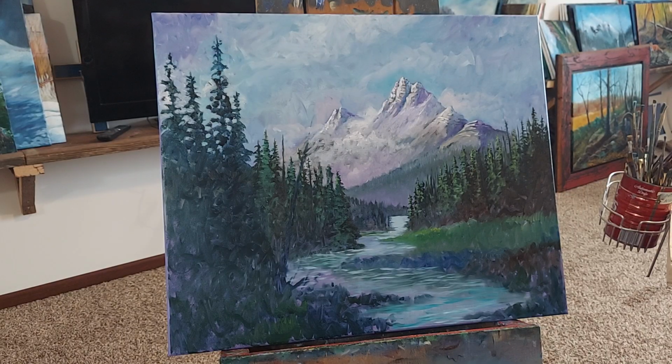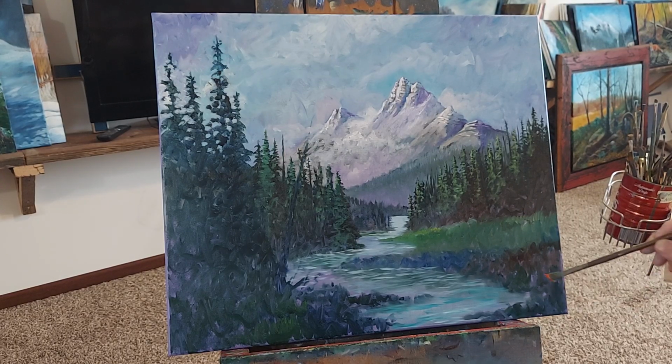So I'm going to take some alizarin crimson, mix it with that yellow, cad yellow light. Get a little bit of an orange color, maybe towards the red side.